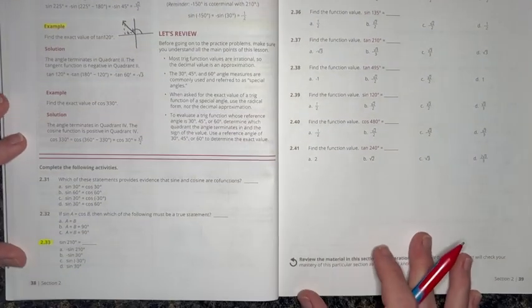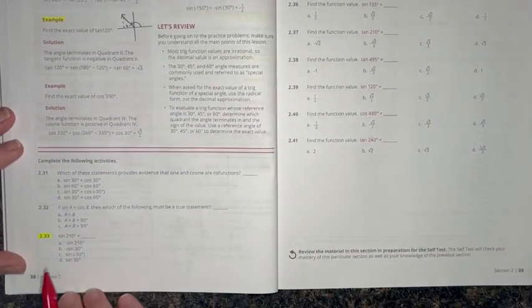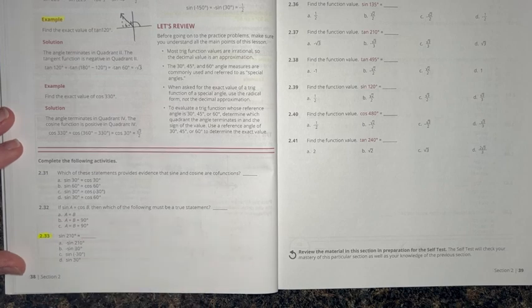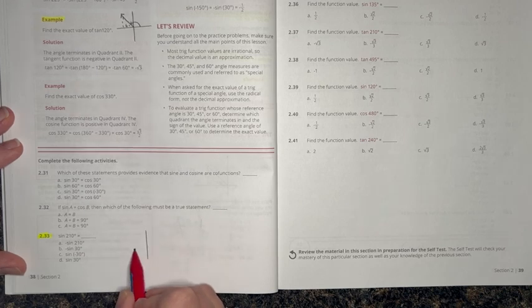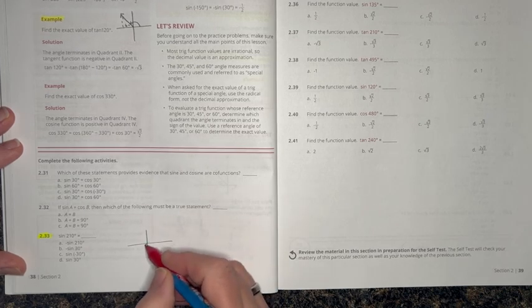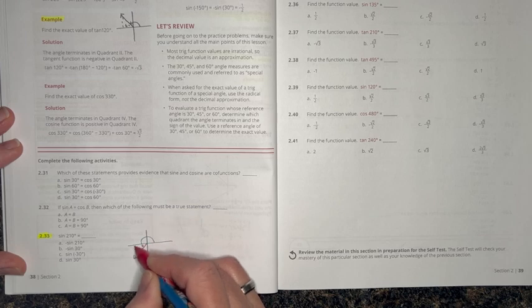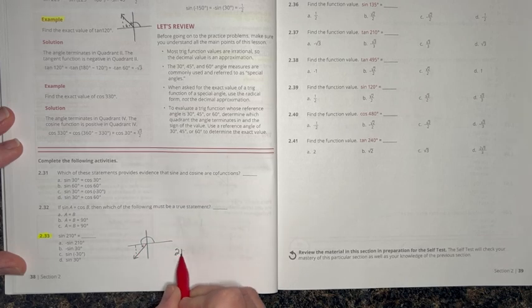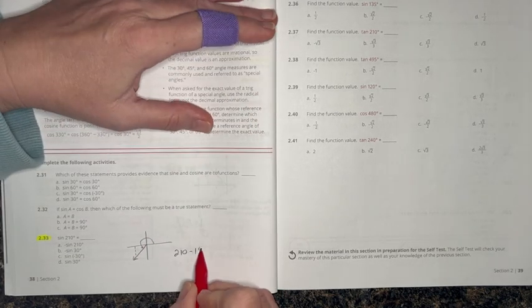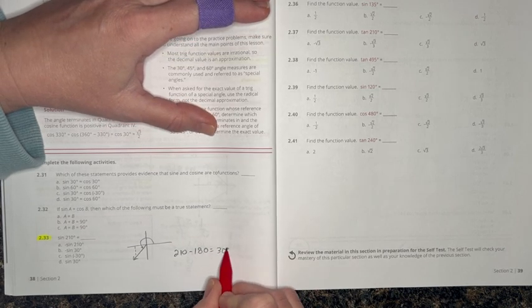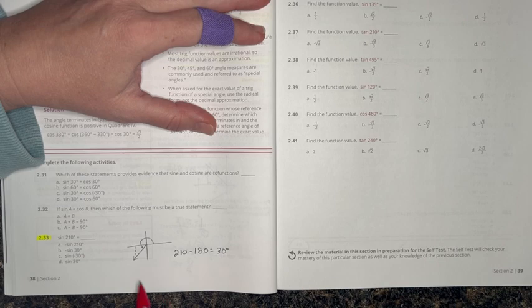Okay, let's take a look at some of these problems. Problem number 33. The sine of 210 degrees is equal to what? Well, 210 degrees is going to be over here somewhere, right? And so we take 210 and we subtract 180. And that is going to give us a 30-degree reference angle.